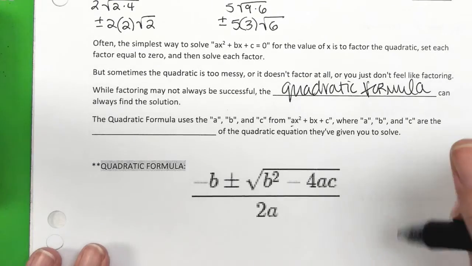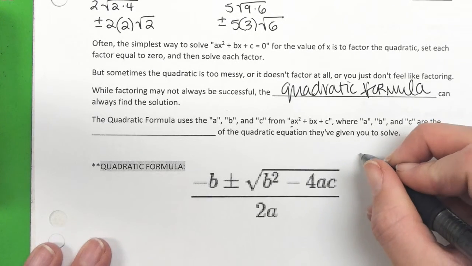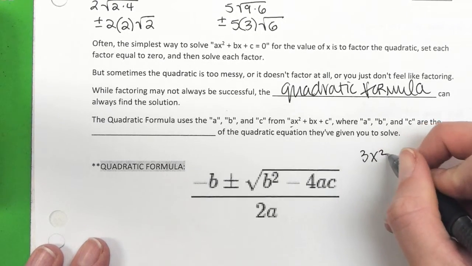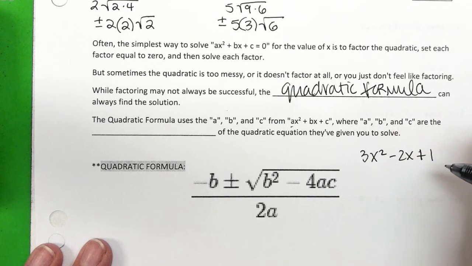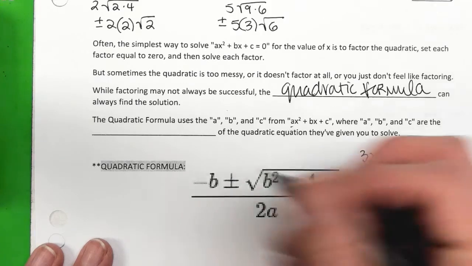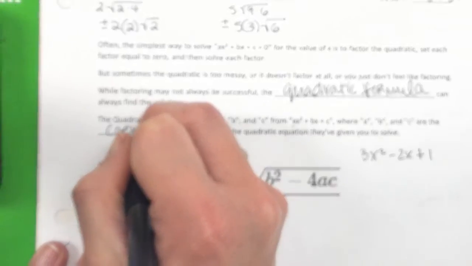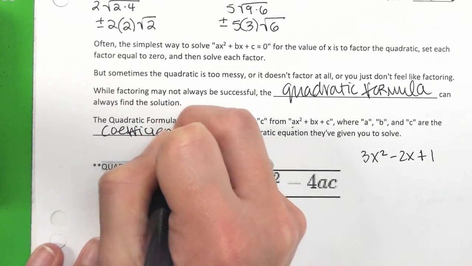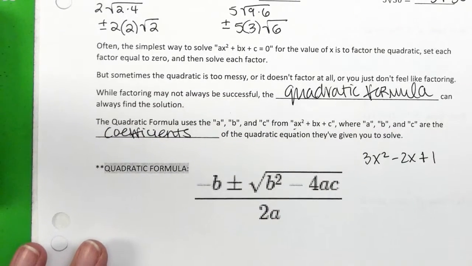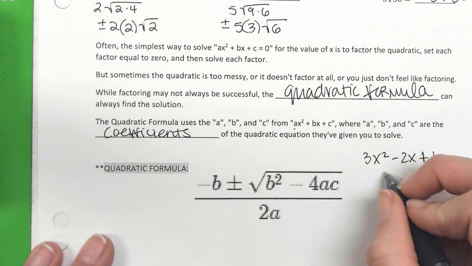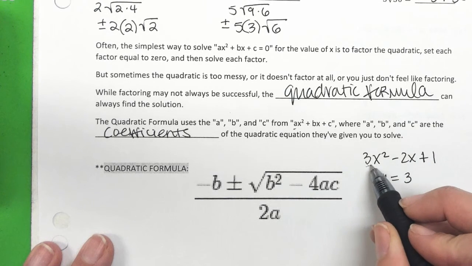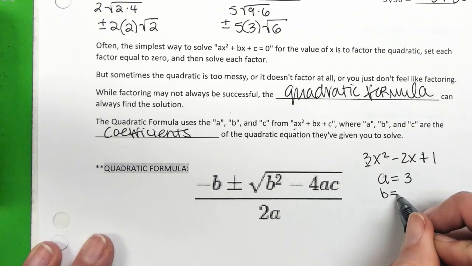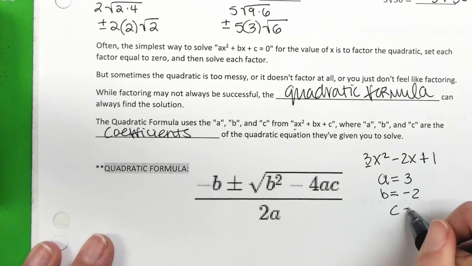Alright, if I gave you this equation right here, write this one down. 3x squared minus 2x plus 1, and I asked you what a was, you would tell me 3, because it's the what? Coefficient. Good, there you go. So just for example, what would be a right here? 3. Coefficient. What would be b? -2. And c would be 1. Good.